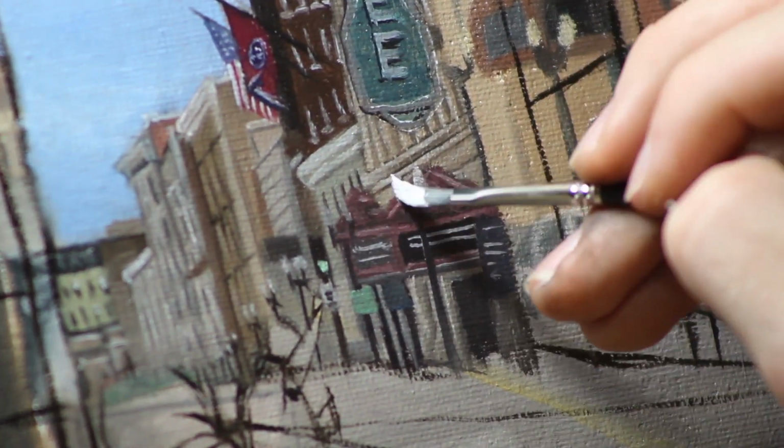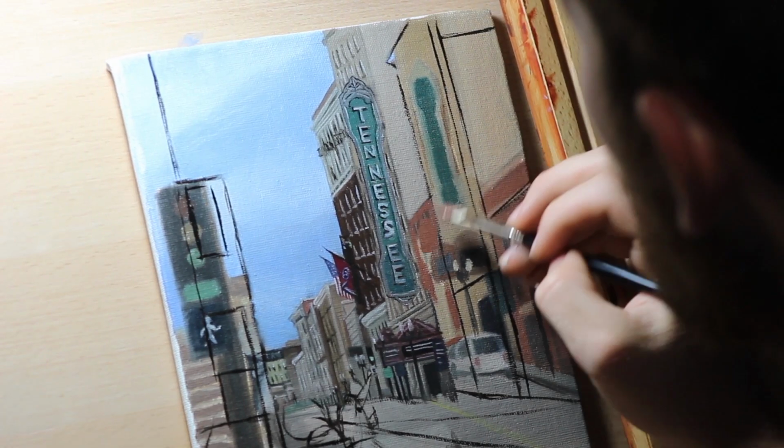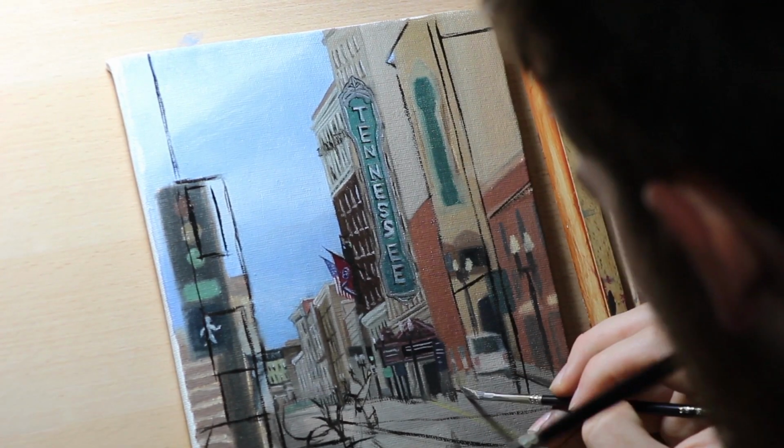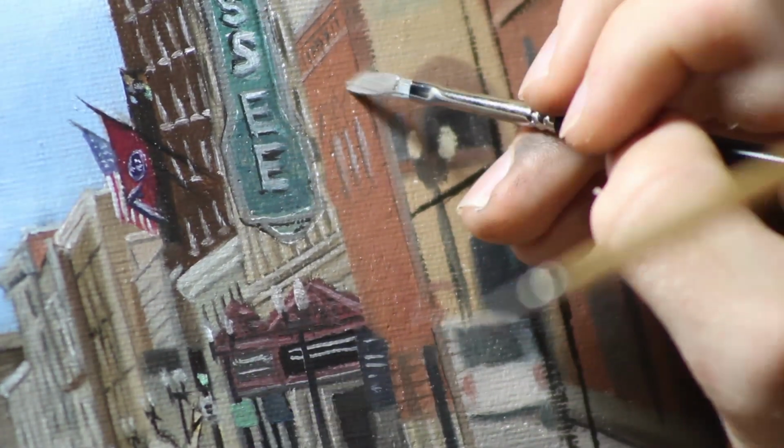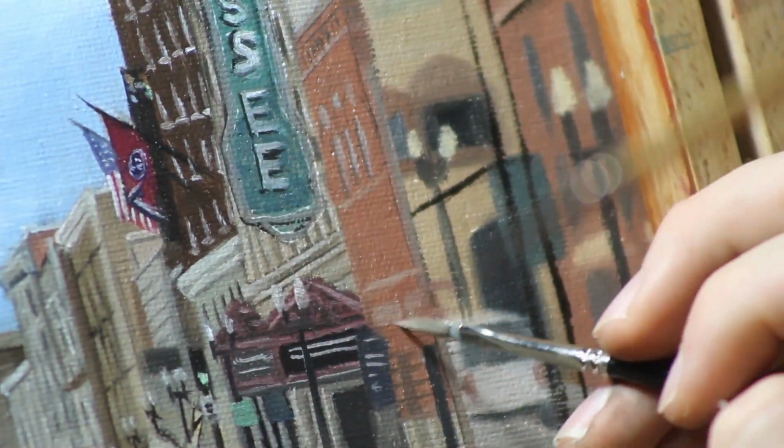As you can see, through a lot of this demonstration, I'm using a 3/8" ivory dagger from Rosemary and Co. I am floored with the amount of detail you can achieve with this little brush. From sharp points to lines, this thing does it all.